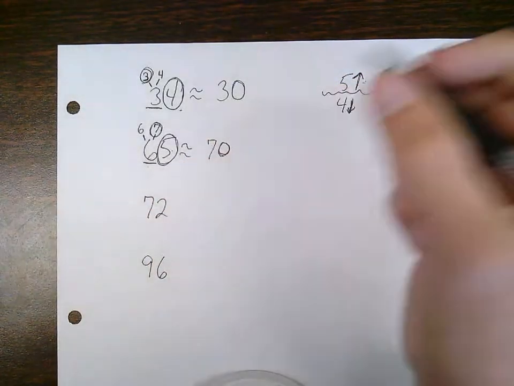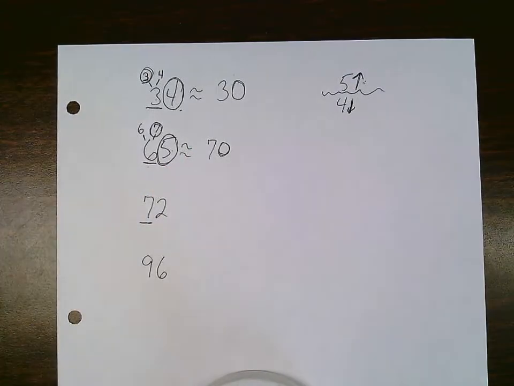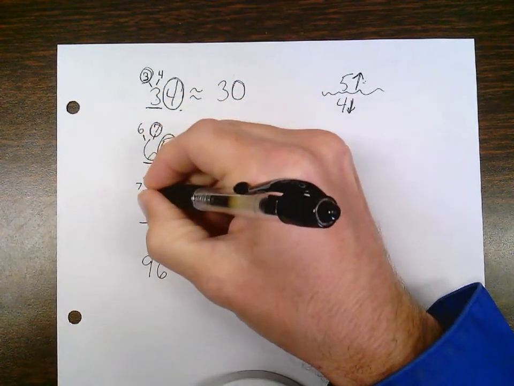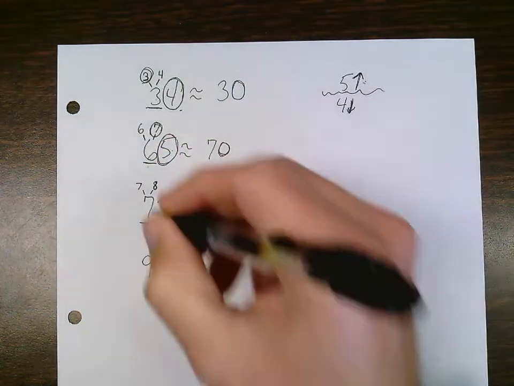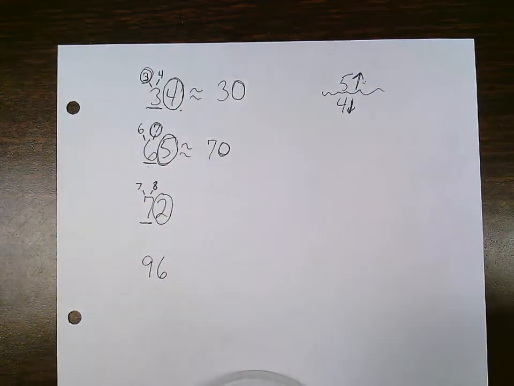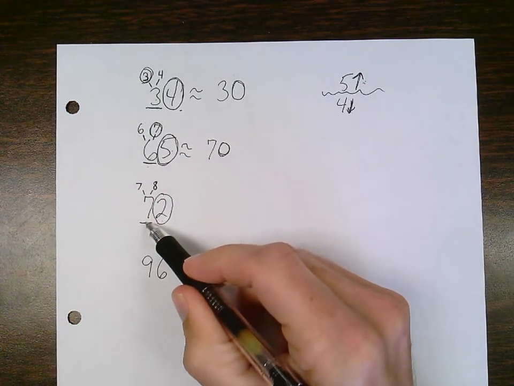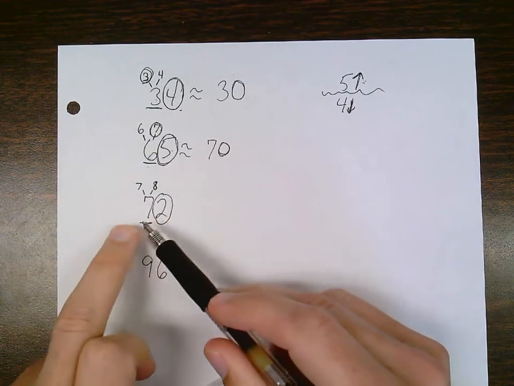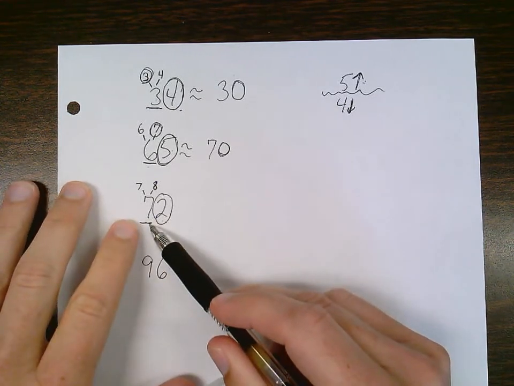72. Just like before, we always underline the tens place, because that's what we're rounding to. We're rounding to the tens place, so that's what we underline. The 7 is either going to stay the same, or it's going to go up. Those are the only two choices the underlined digit has. I circle the place beside the underlined digit because this is the digit that tells the underlined digit what it's going to do. If the circle digit's a 5 or higher, the underlined digit goes up. If the circle digit's a 4 or lower, the underlined digit stays the same.